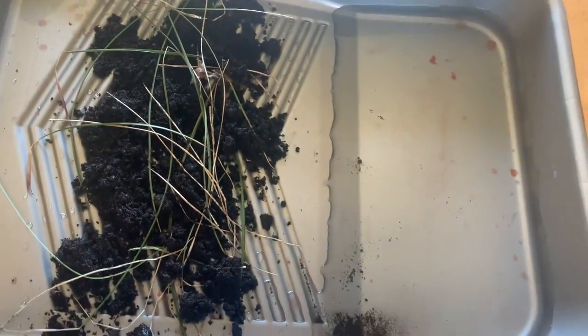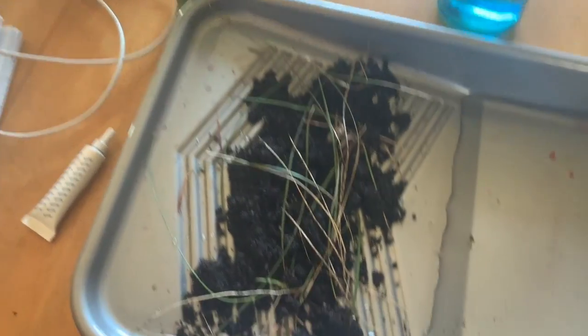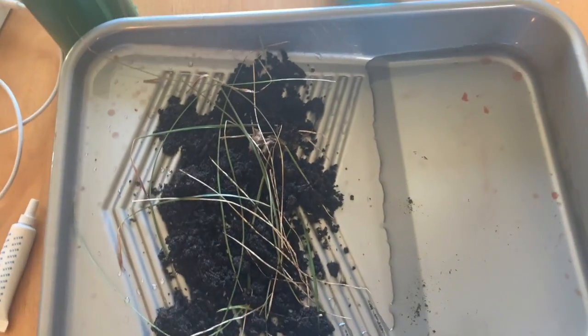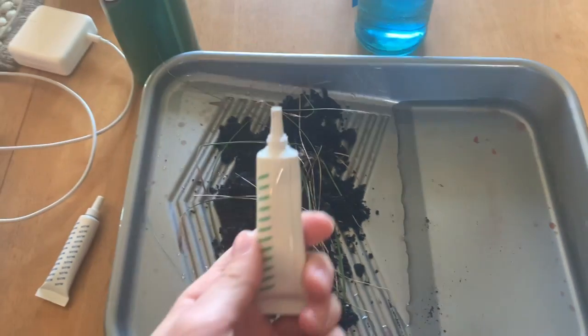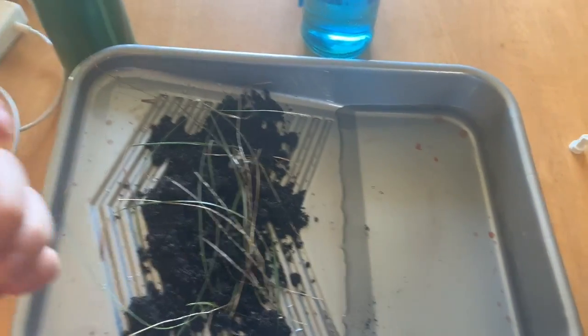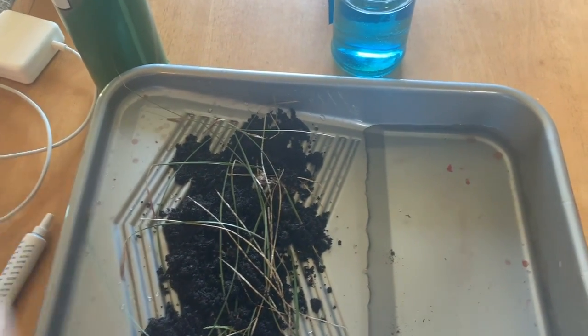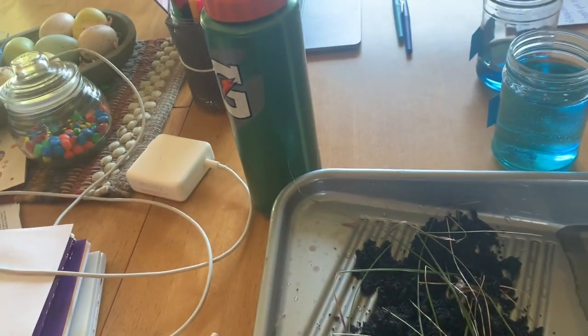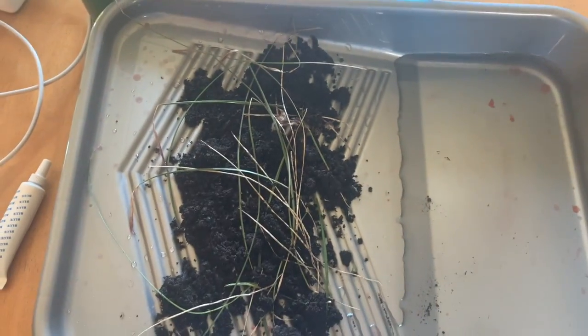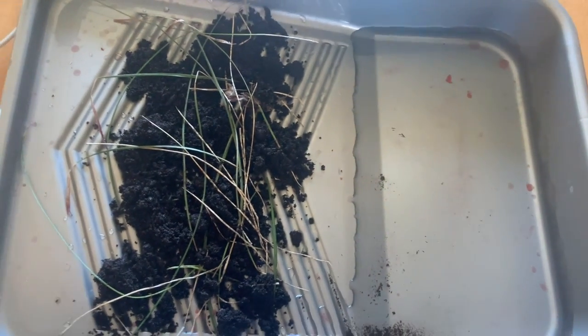So this represents the creek or the stream that's by the farm fields. And yeah, you can see a little bit of soil in there, so it's not perfect. But we're trying to represent here how rain can cause the soil to run off. And I'm going to use this green food coloring as fertilizer. So this represents the fertilizers that the farmers use. And then I'm going to use my water bottle over there to represent the rain. And then you'll see how the water is affected when that happens.